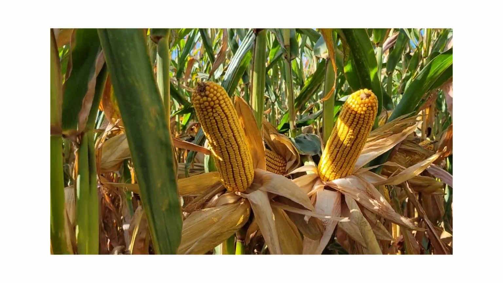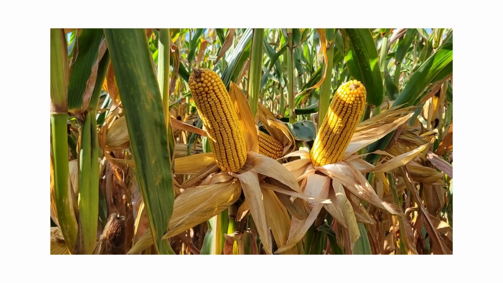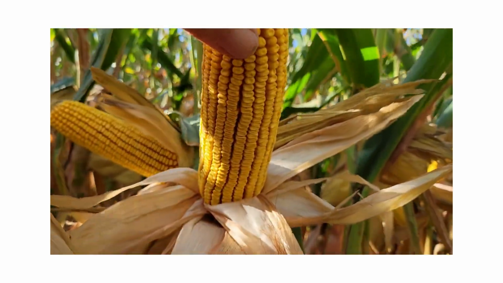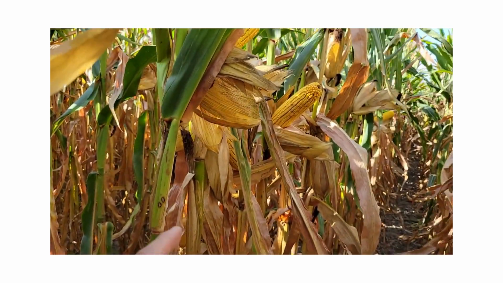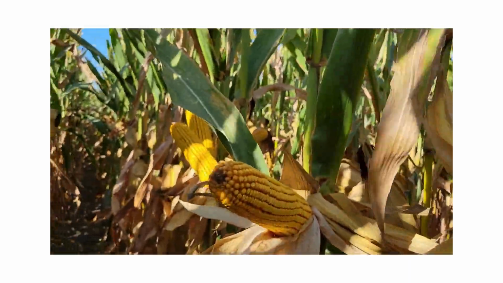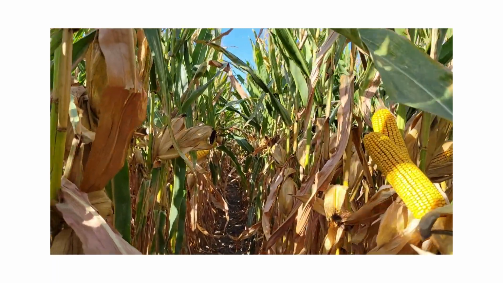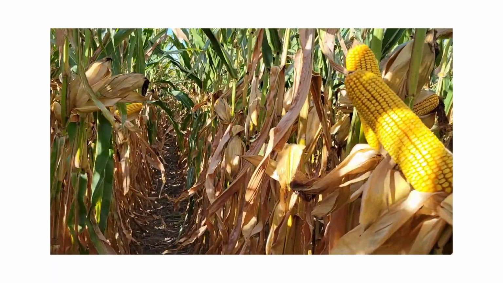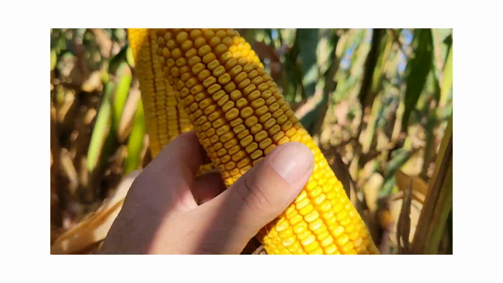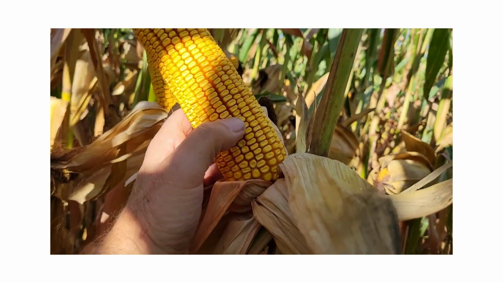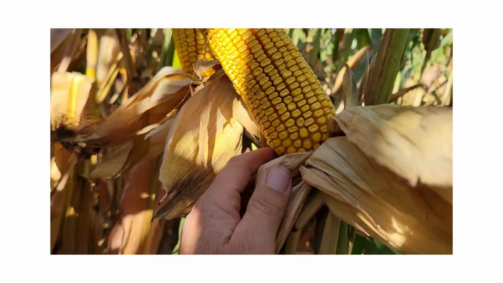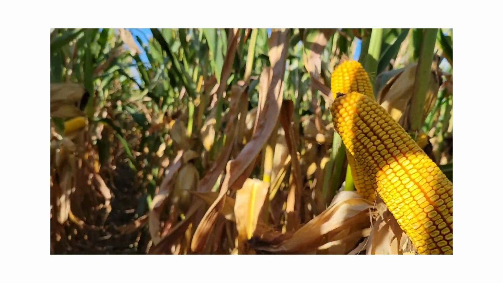So now I've taken time to go ahead and strip a few of these ears back so that we could look at them a little closer. When we start looking at these down through the rows, you can see again the consistency we have from side to side. Ear placement is very consistent. Size is very consistent all the way down through here. When I did some counts on these, a lot of these are running 18 and 20 rows around. Most of them are 36 to 42 long.